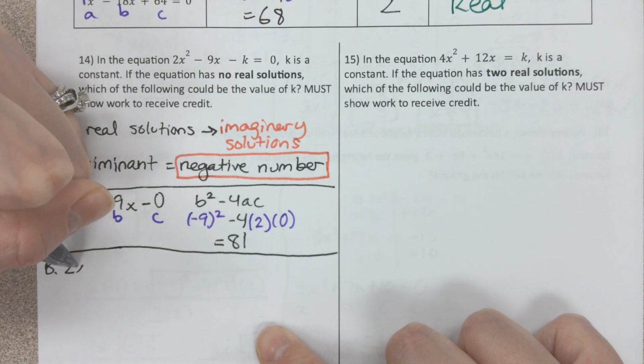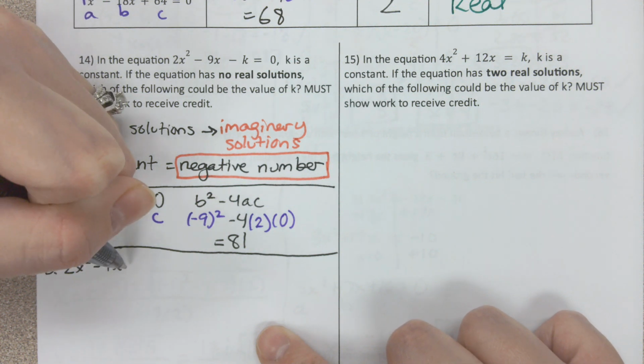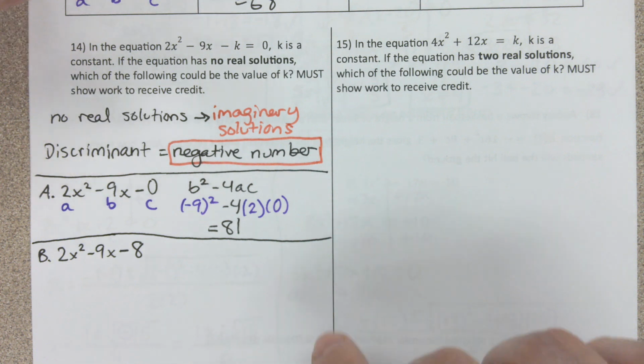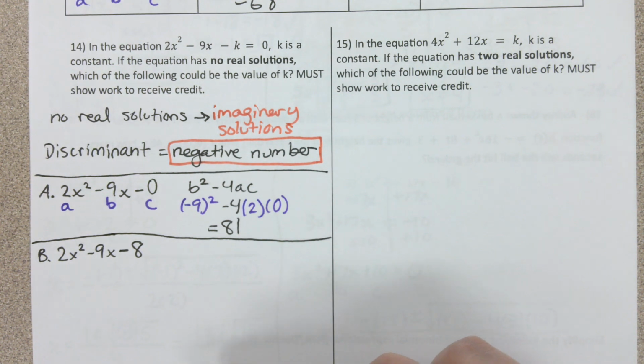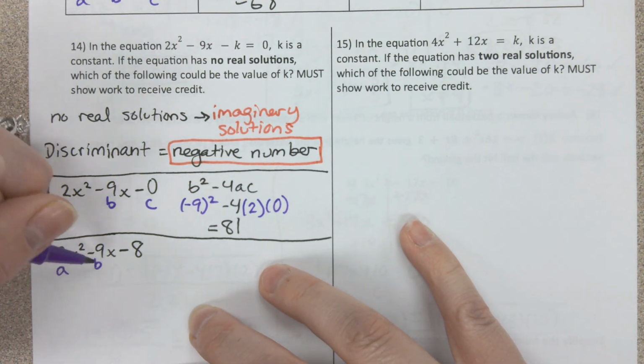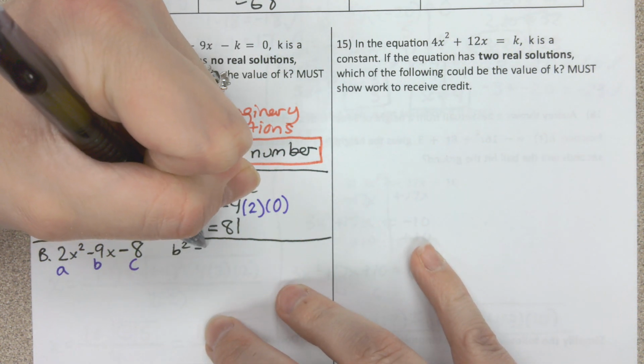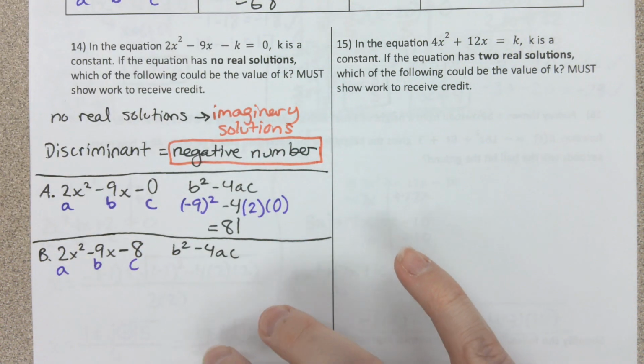So we have 2x squared minus 9x minus 8. So we have A, B, C. And I'm just going to do that again. B squared minus 4AC.